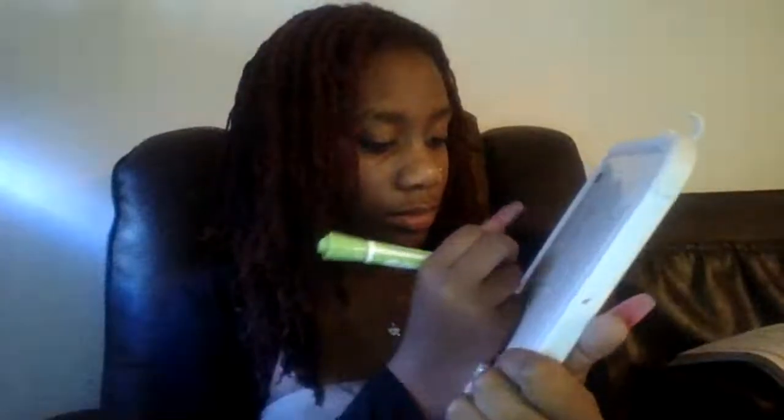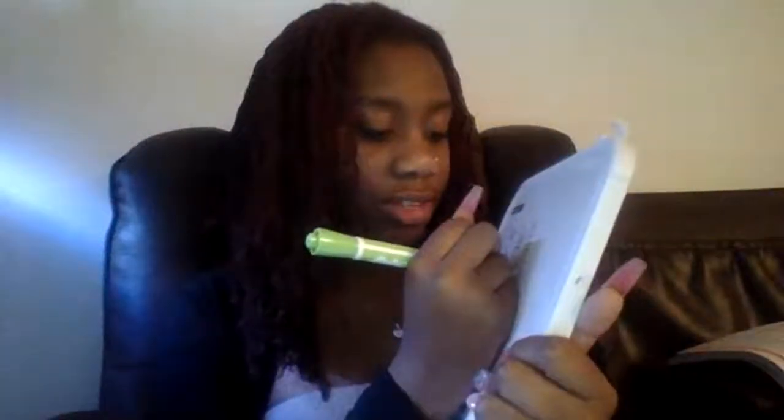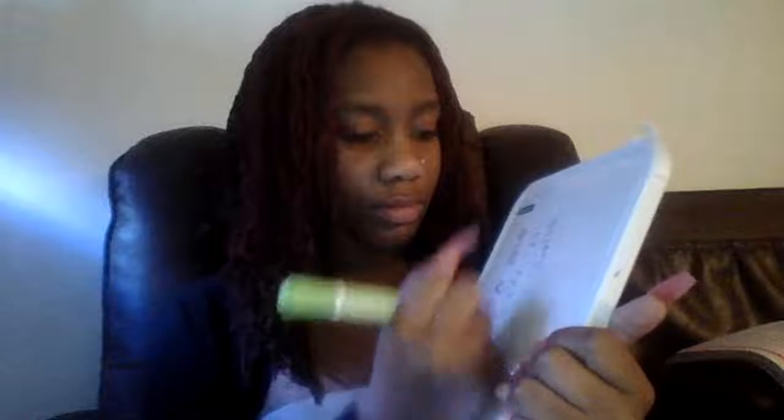You keep the first fraction. You change the division sign to multiplication. And you flip this last fraction upside down. So let me show you what that looks like.